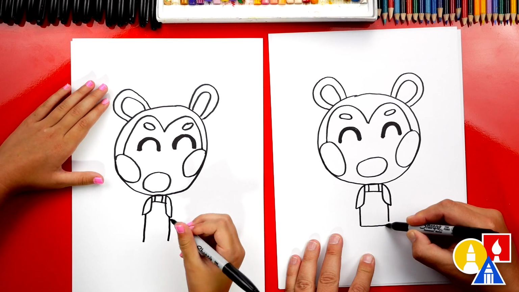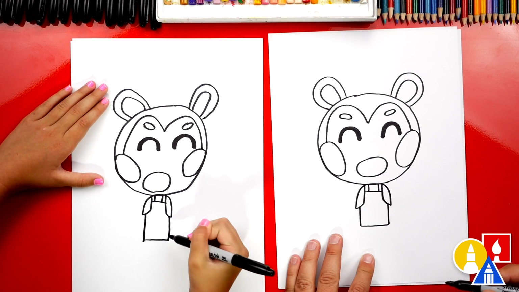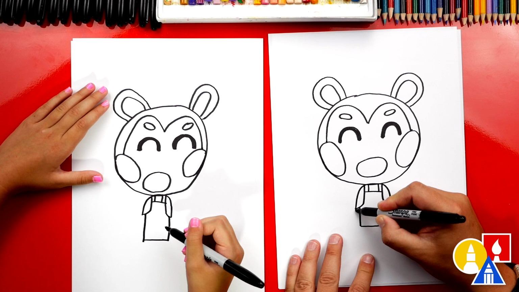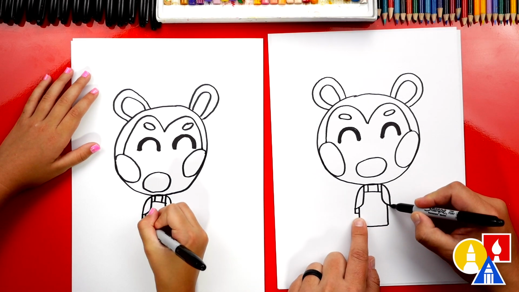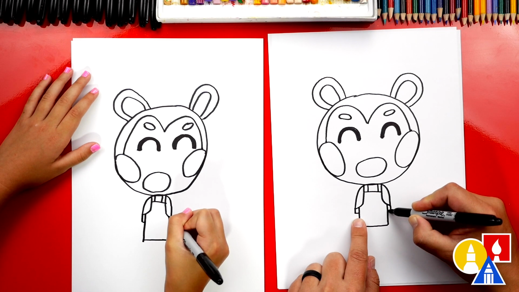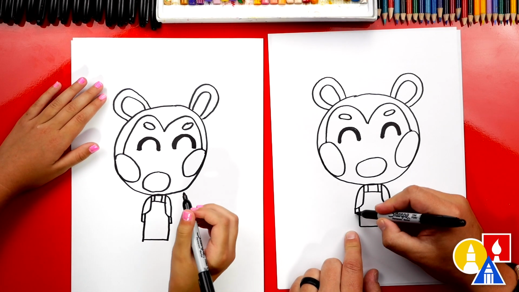Then connect the bottom of the apron. And then we're going to draw a little line down and then connect in for the side strap on her apron. And we'll do the same over here. Down and then in. Now we can draw the rest of her body.